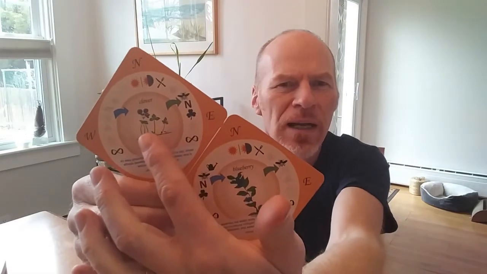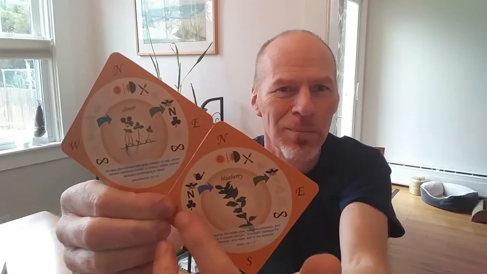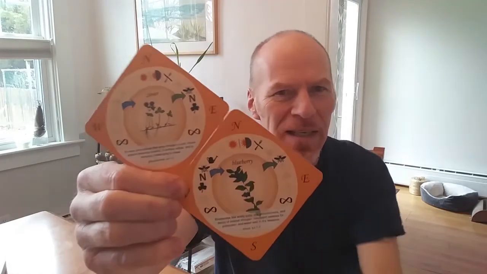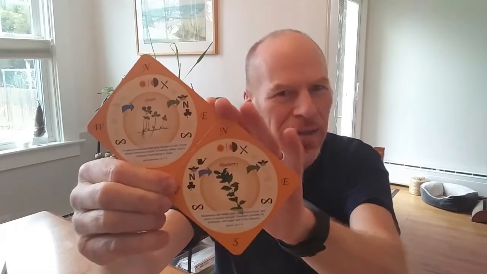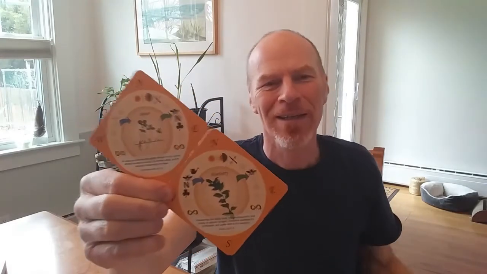So clover has nitrogen as an output, the blueberry card has nitrogen as an input, and thus they can be paired together in a system, but also in the card game, to create a beneficial, I'll use the word symbiosis again, between the two plants.